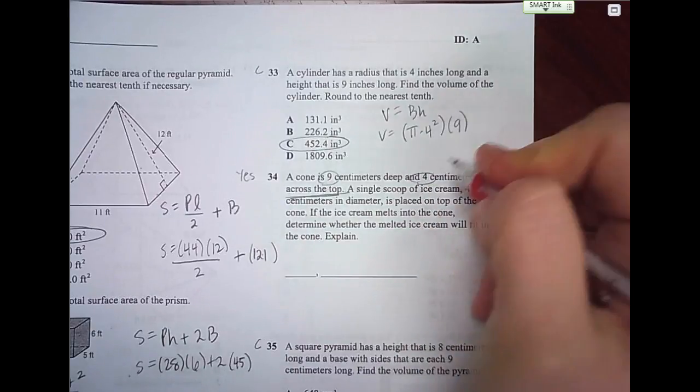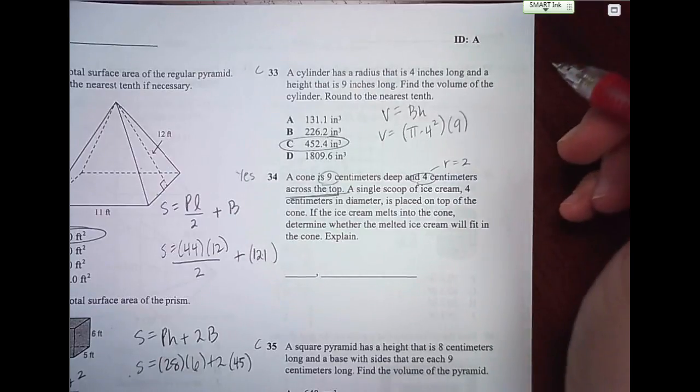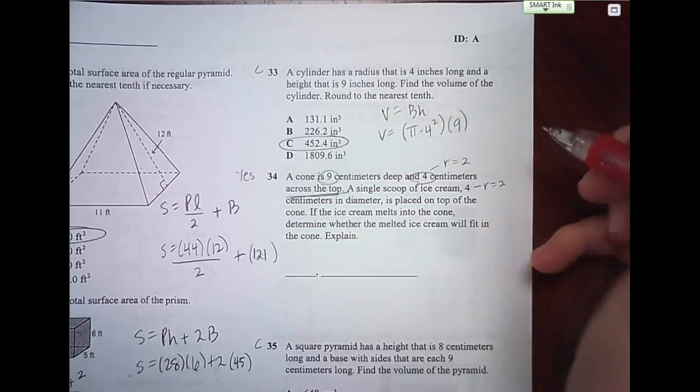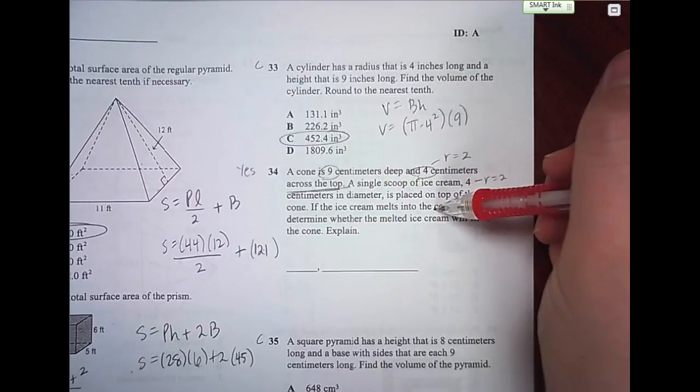Number 34. The cone is 9 centimeters deep and 4 centimeters across the top. Now be careful there. That's across the top, which means the radius is just 2. A single scoop of ice cream is 4 centimeters in diameter, so same thing there. Radius is 2. Is placed on top of the cone. If the ice cream melts into the cone, will it fit in the cone?